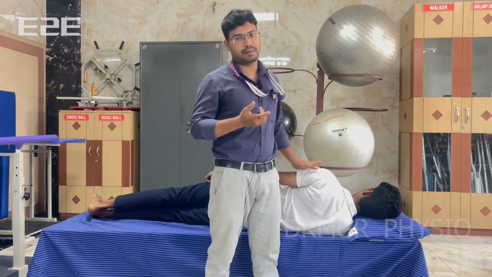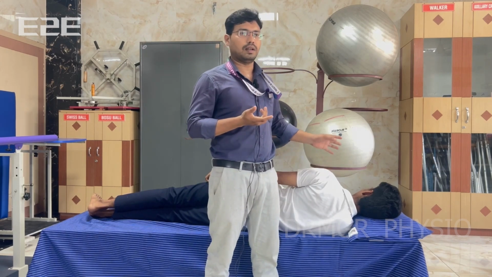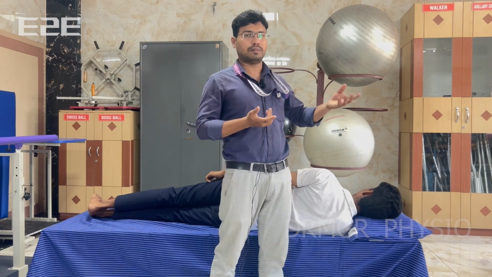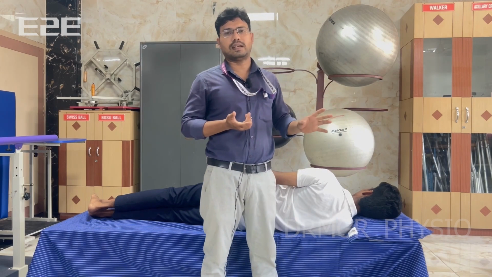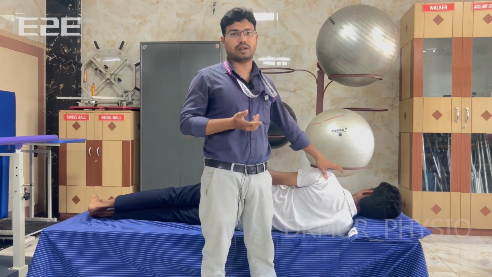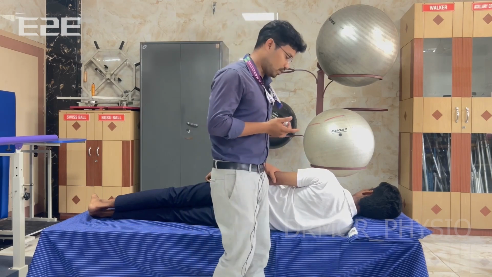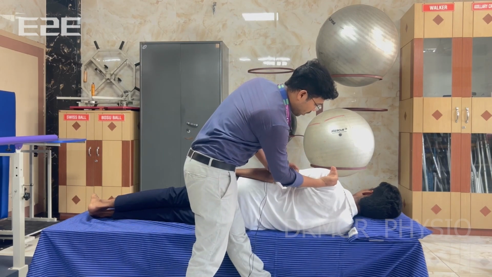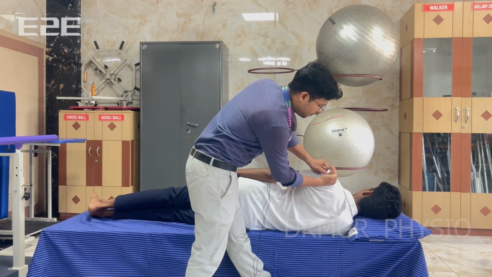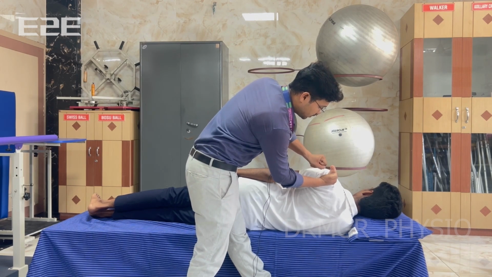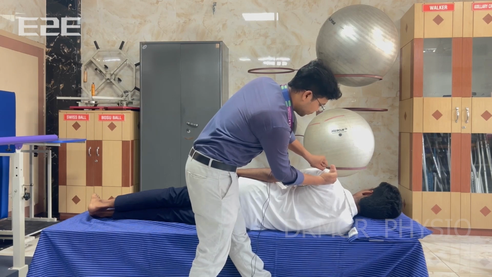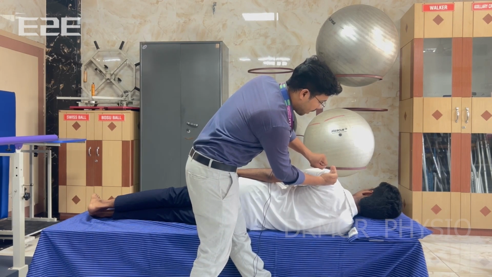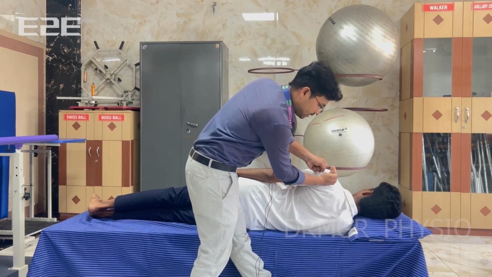Grade 5 is high velocity thrust. We use it only in spinal and some excessive restrictions, considered capsular tightness patterns only. So first one, grade 1: the concave surface of my scapula will be fixed, so my head of the humerus will be moved. During extension the movement will happen in the anterior direction. Then during internal rotation it will happen medially, like spinning.